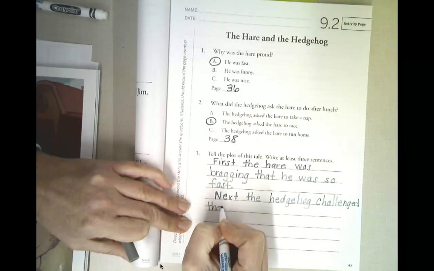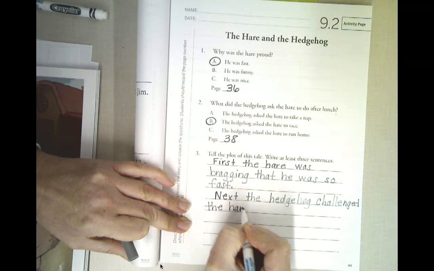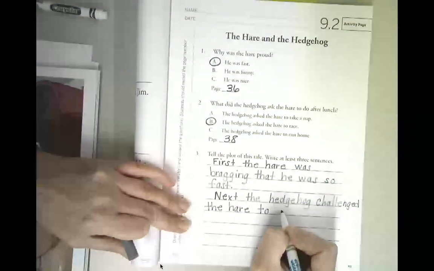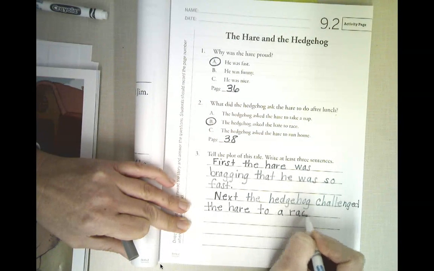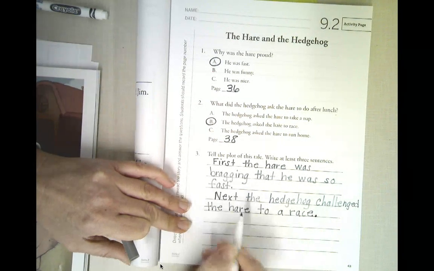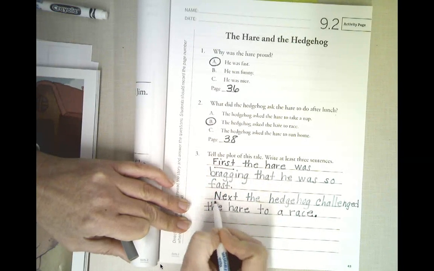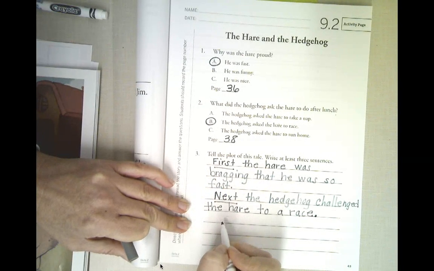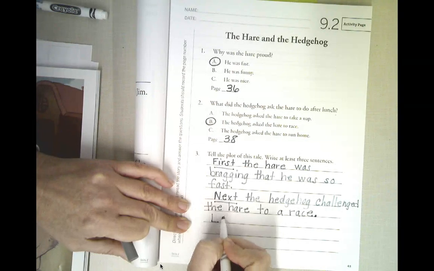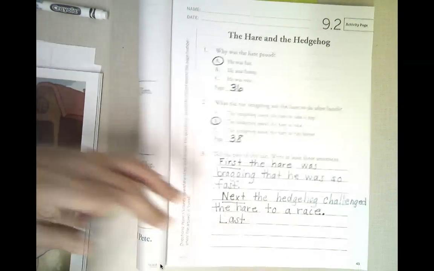So I use first, next, and I'm going to use the word last. Let's see what happened last.